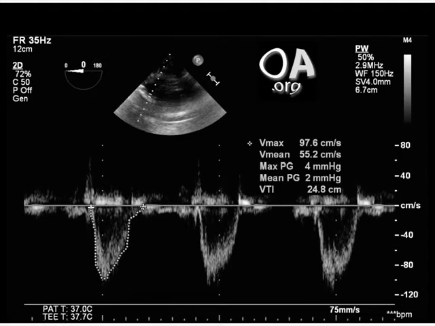This is the VTI at the left ventricular outflow tract, using pulse wave Doppler in the deep transgastric view to obtain the stroke distance. Here, this VTI, or stroke distance, is measured as 24.8 centimeters.